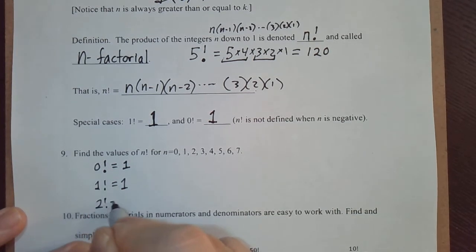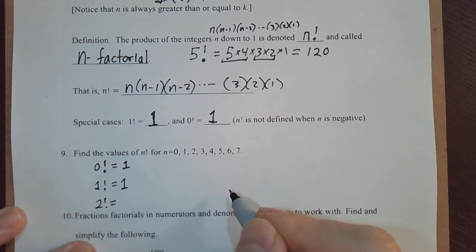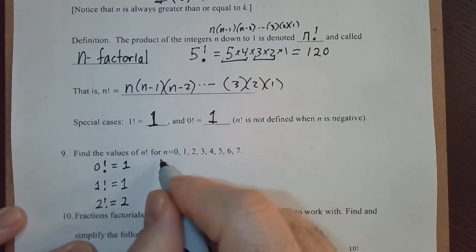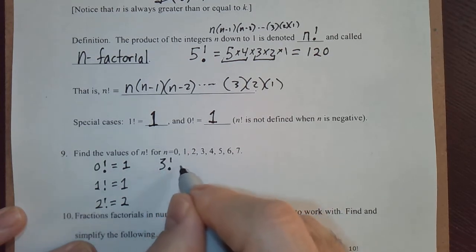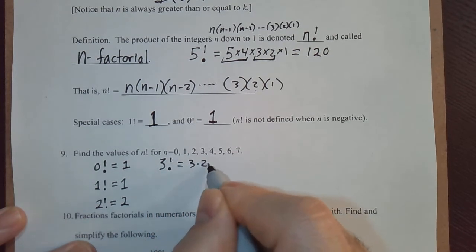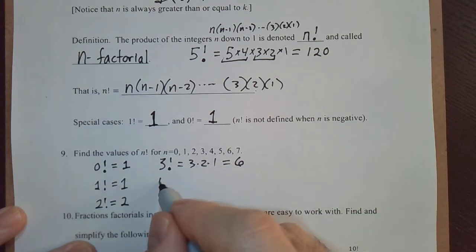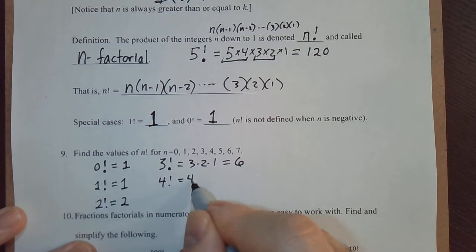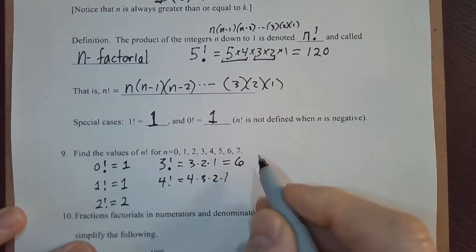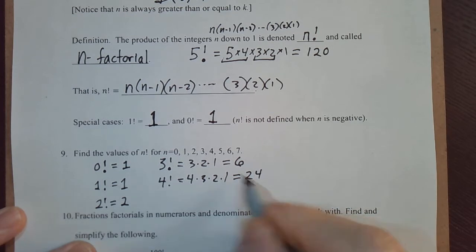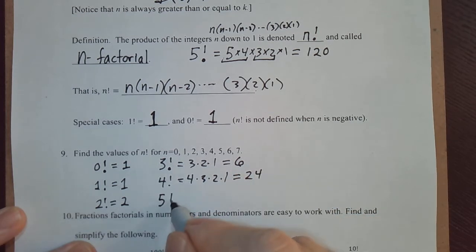Well, 2 factorial is equal to 2 times 1. I'm just going to write 2. 3 factorial is equal to 3 times 2 times 1, which is 6. 4 factorial is 4 times 3 times 2 times 1. 4 times 3 is 12, times 2 is 24. It starts getting big very quickly.